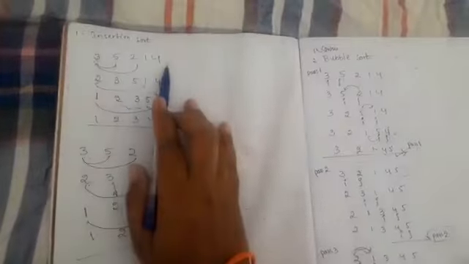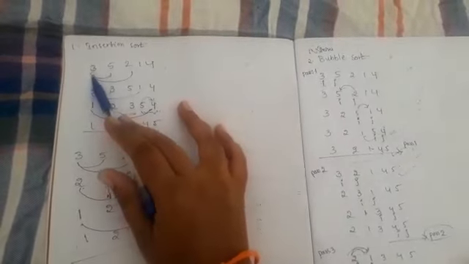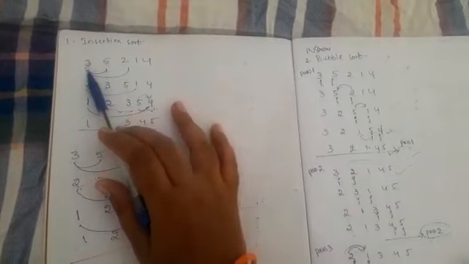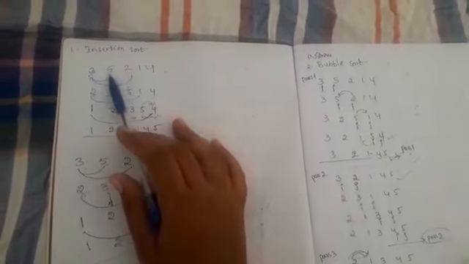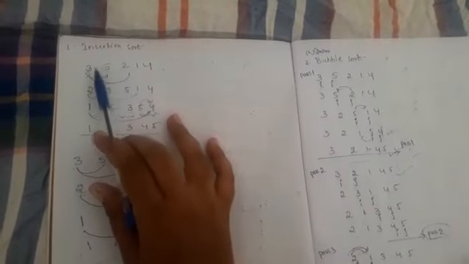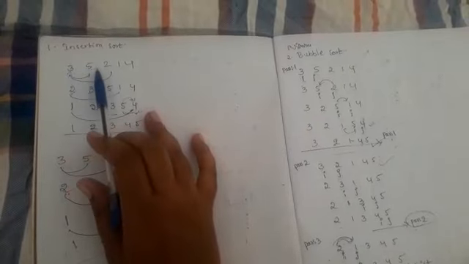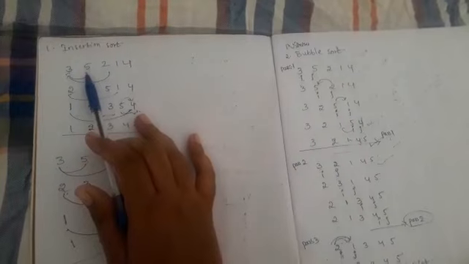For example, 3 5 2 1 4 can be considered as an example. Let us take it. Now we have to follow two steps here. First one, we have to compare the first two numbers. After comparing both the numbers, the smallest number is written first and the largest number is written second. Here 3 5, there is no comparison needed between the two, so we write them as usual.